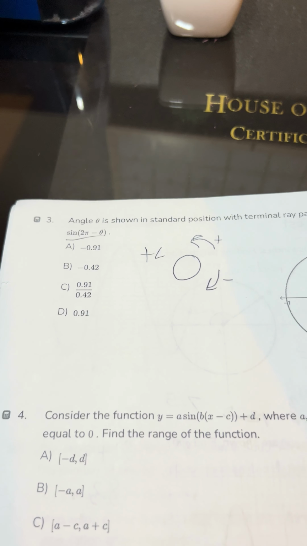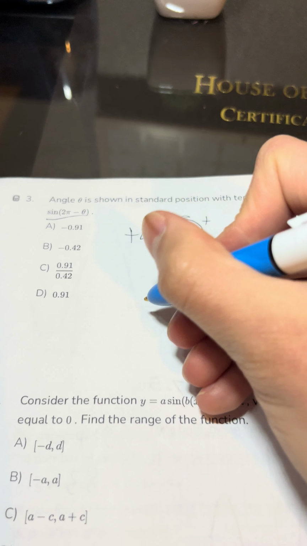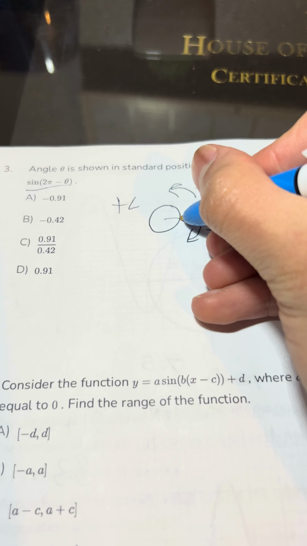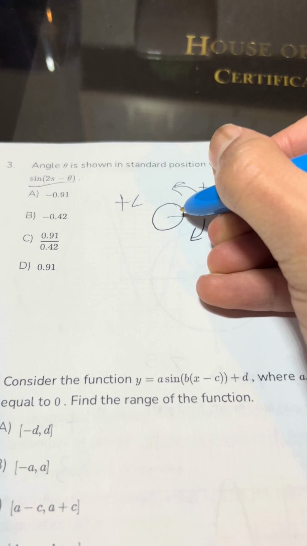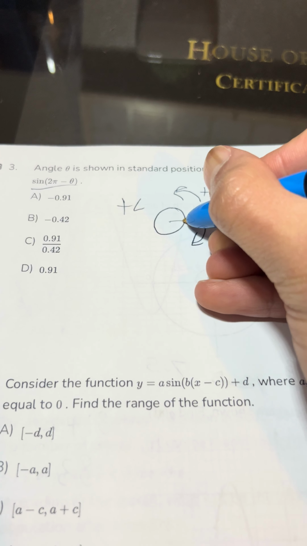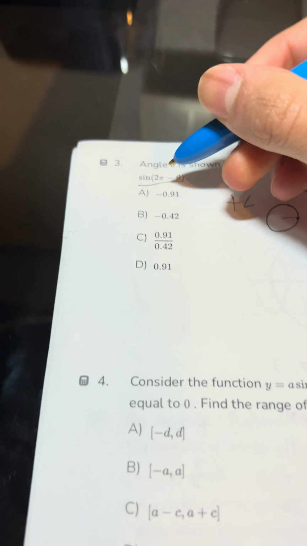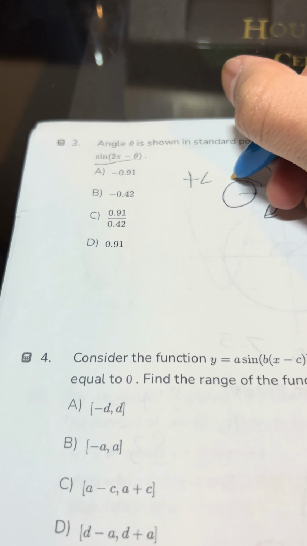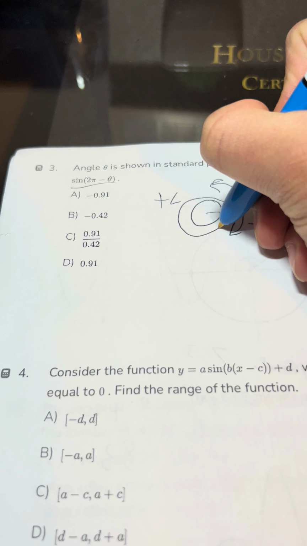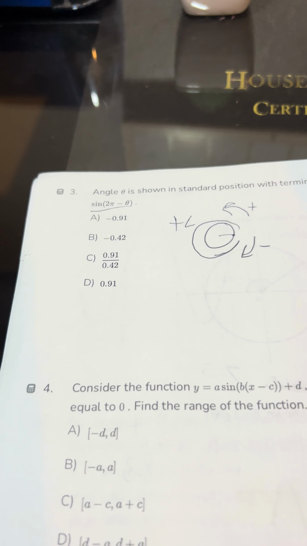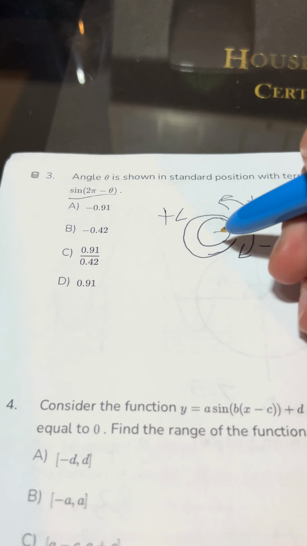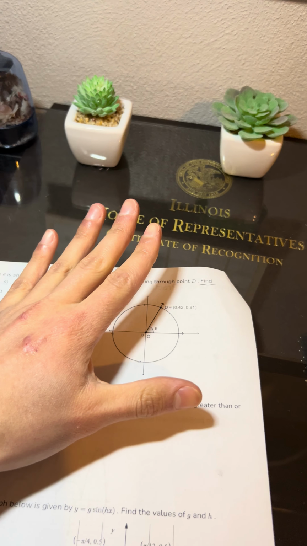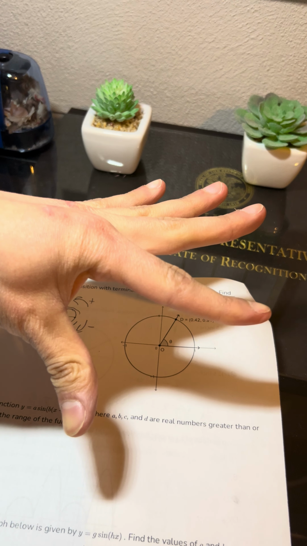So we have 2 pi minus theta. Well, 2 pi, if we start here, would be a full rotation, so we end up back here. Now, this negative, well, that's going to go backwards. So we're going to be going like this, and then doubling back. Another way to think about this is basically, we take this angle, and we're just going to rotate it.